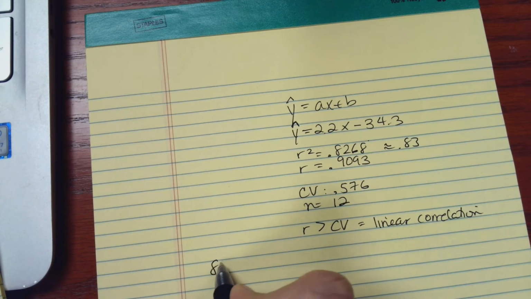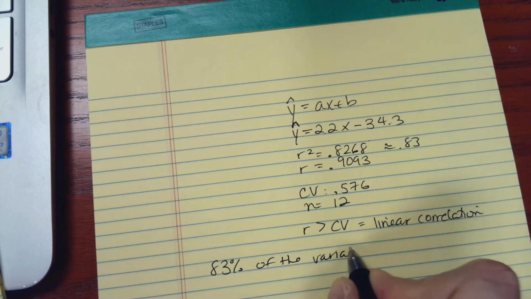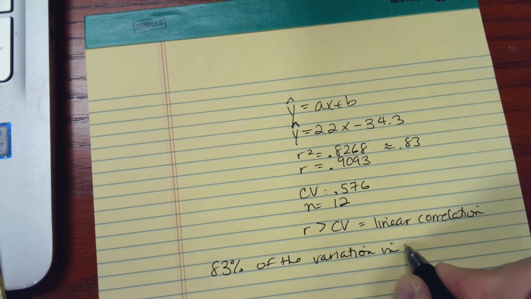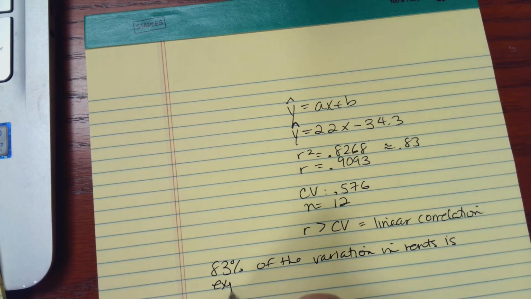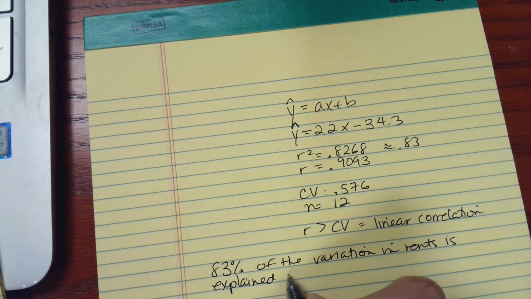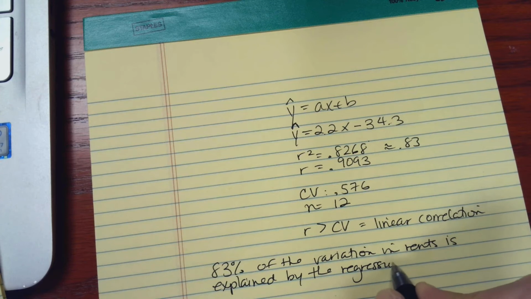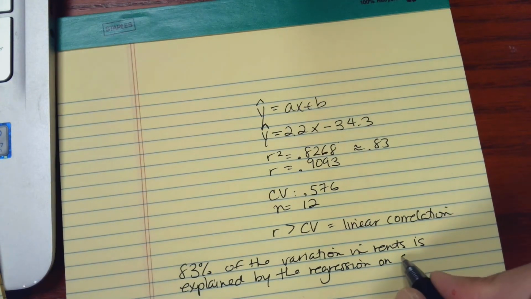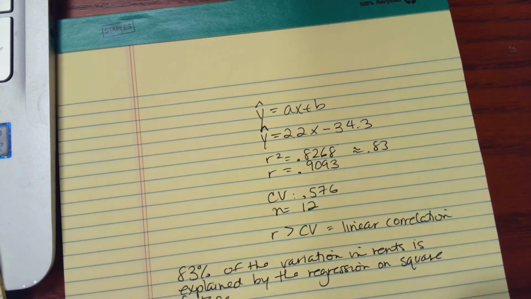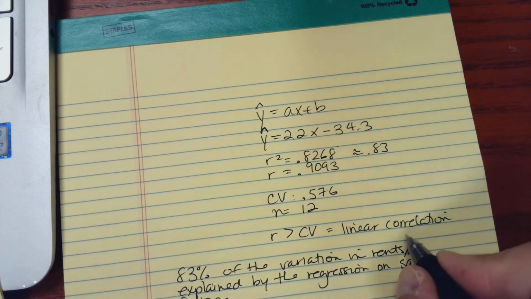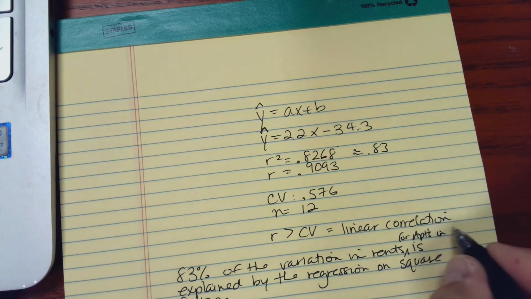I'll interpret that as saying 83% of the variation in rents is explained by the regression on square footage. And I should say here, the rents for apartments, this was in Queens.